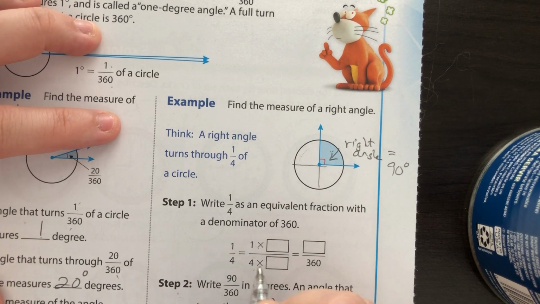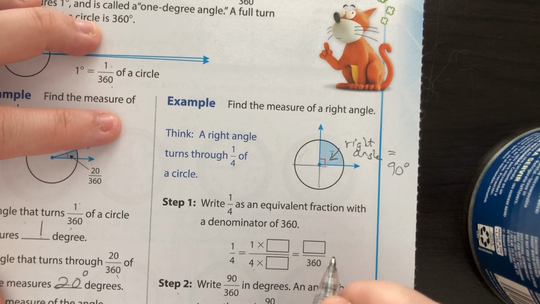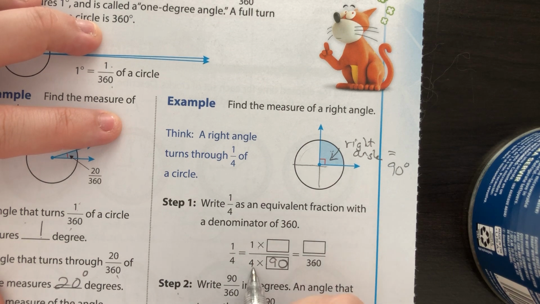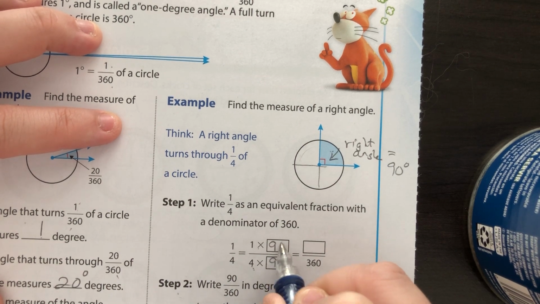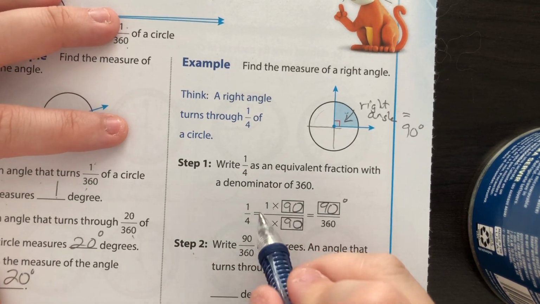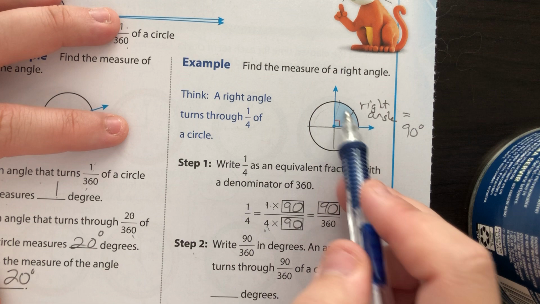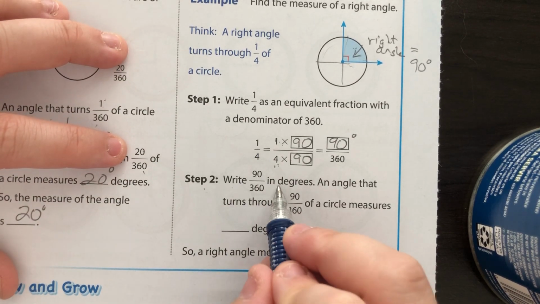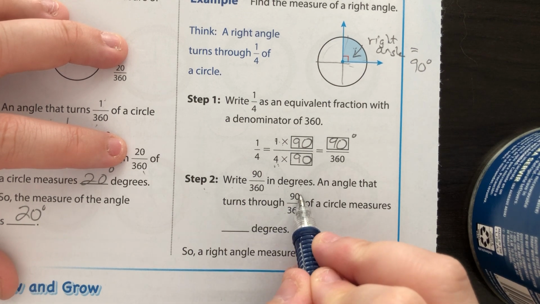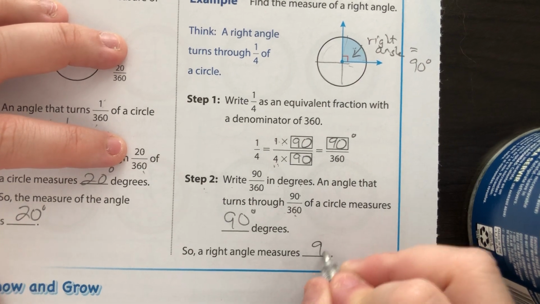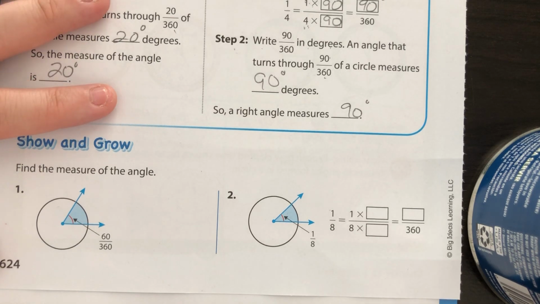So what do you have to multiply 4 by to get to 360? You would have to multiply it by 90. 4 times 90 equals 360. You do the same to the top and bottom. So it would be 90 degrees. 1/4 turn, 1/4 of the circle. It makes sense. So write 90 out of 360 in degrees. An angle that turns 90 out of 360 of a circle measures 90 degrees. That could have been your clue right there without having to worry about so many things.